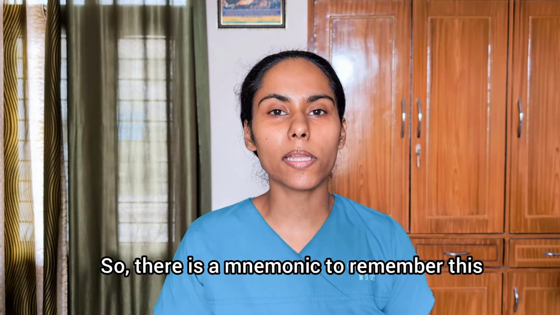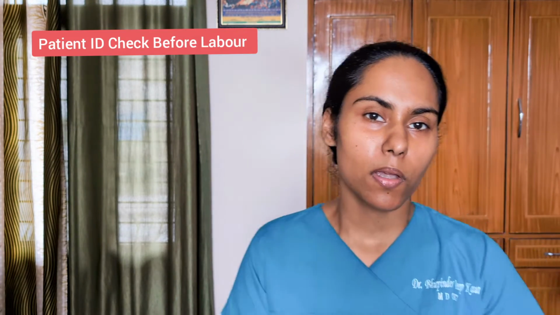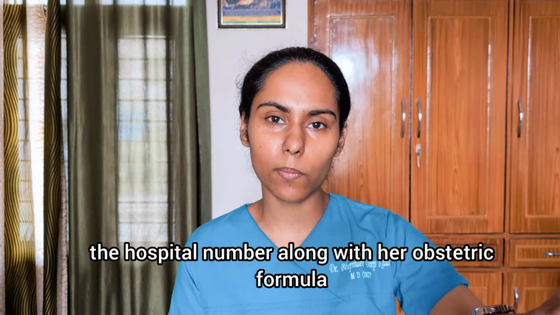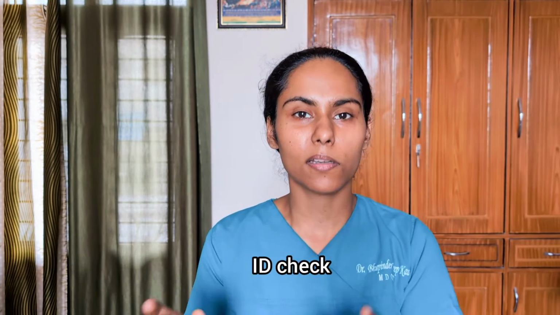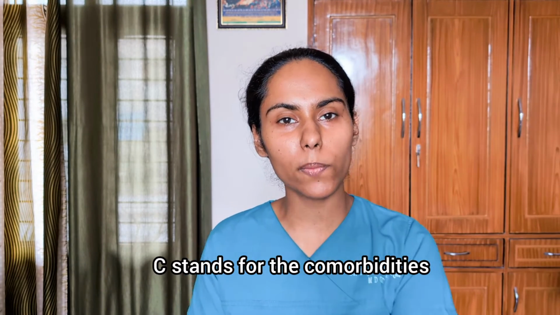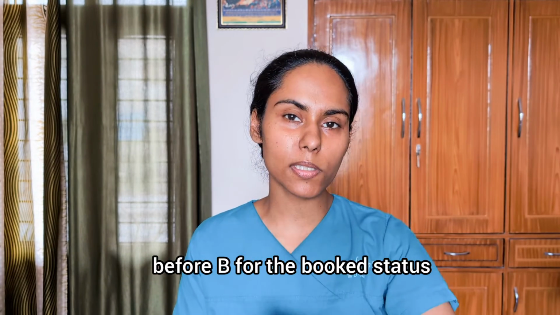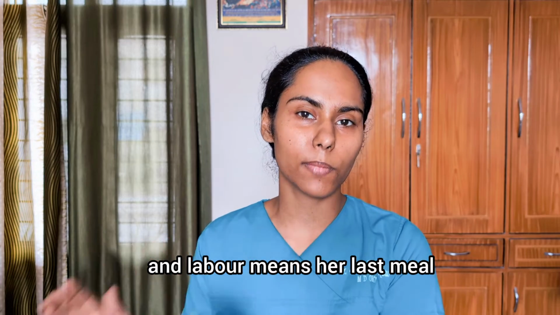So there is a mnemonic to remember this. For example, that is ID check before the labor. So ID basically includes the patient's name, the hospital number, along with her obstetric formula and gestational age. ID check: C stands for comorbidities, before, B for the booked status, and labor means her last meal.